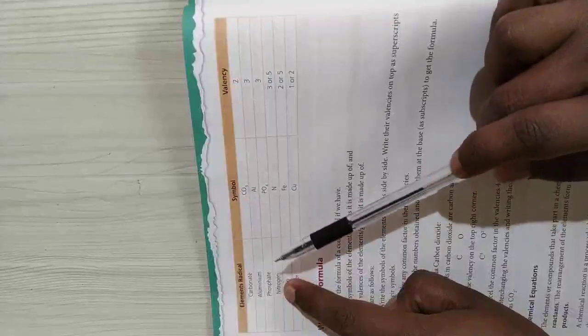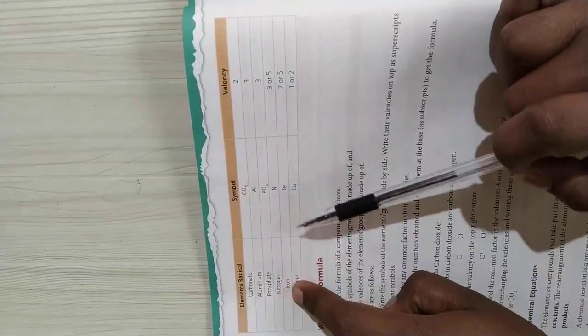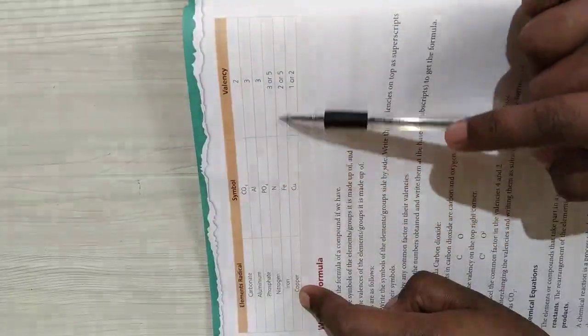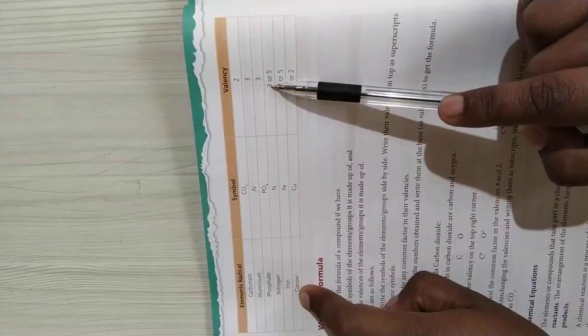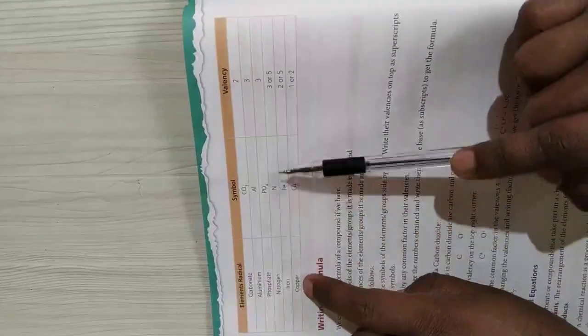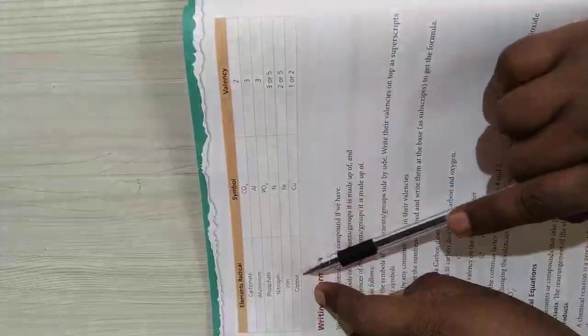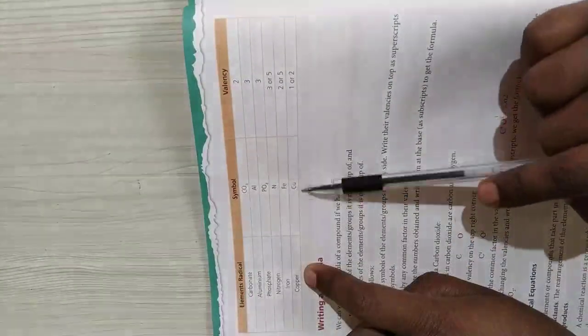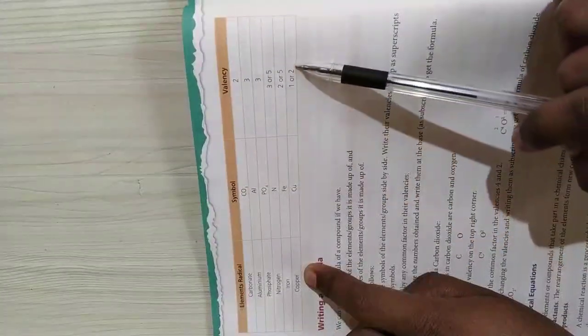There are some elements which show dual valency. Just like nitrogen, it shows dual valency 3 or 5. Iron also shows dual valency 3 or 5. Copper also shows dual valency 1 or 2.